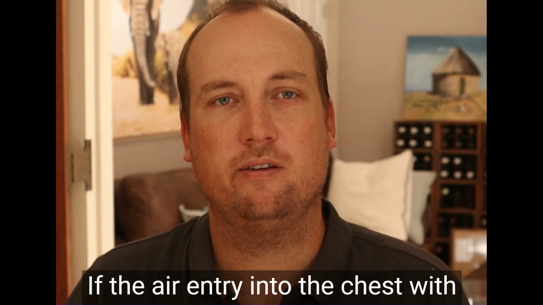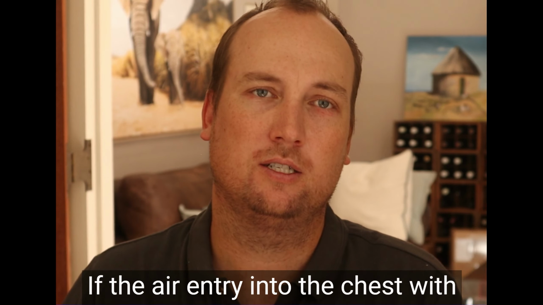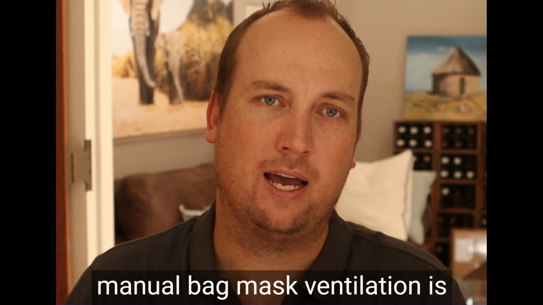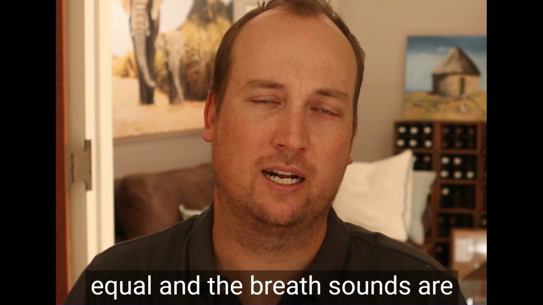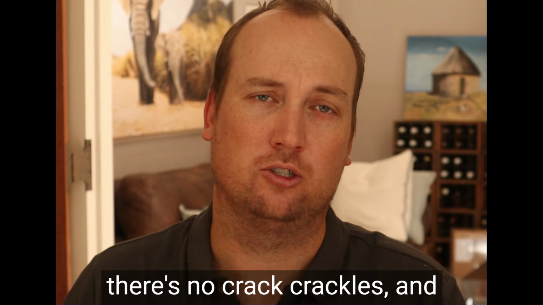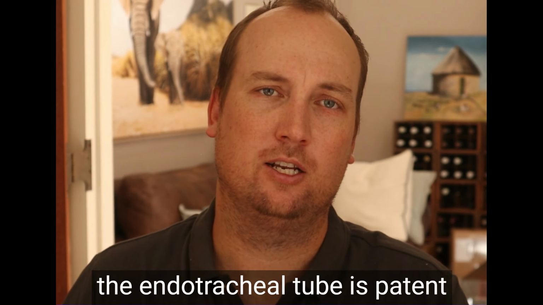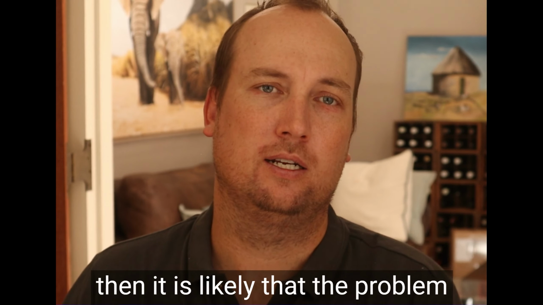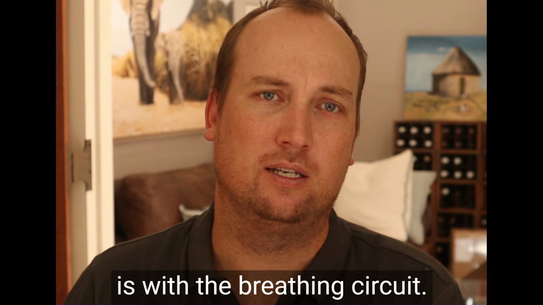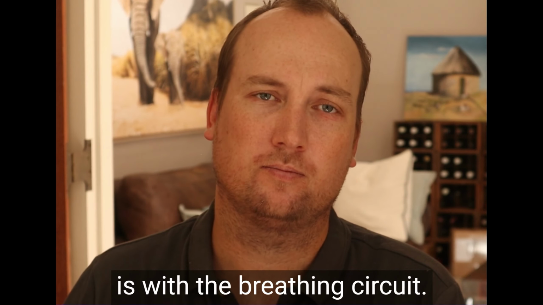If the air entry into the chest with manual bag mask ventilation is equal and the breath sounds are clear and there's no wheeze and there's no crackles and the endotracheal tube is patent and it's at an appropriate depth, then it is likely that the problem is with the breathing circuit.